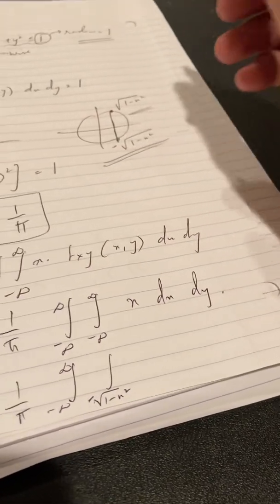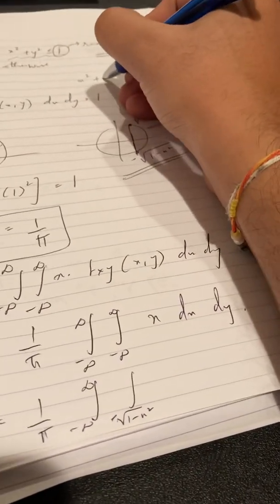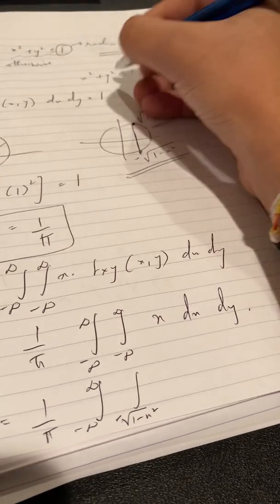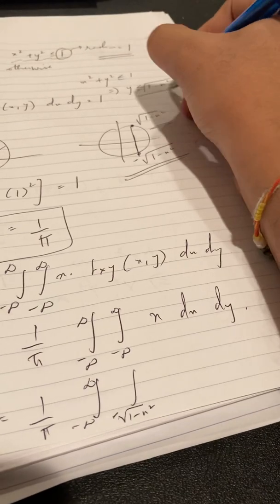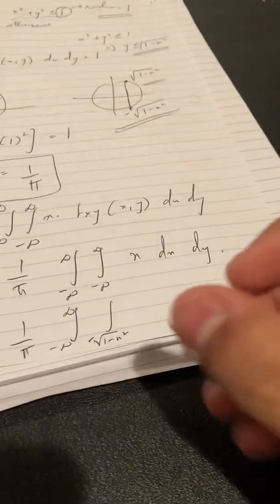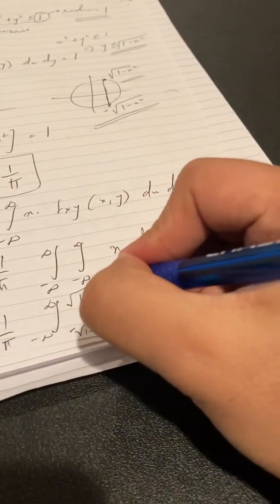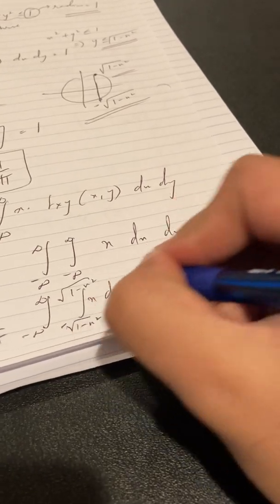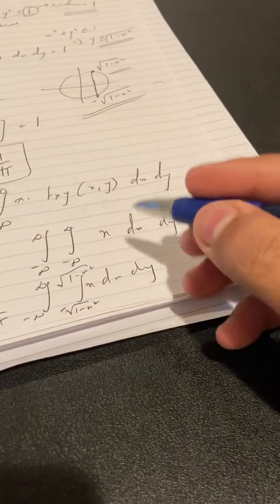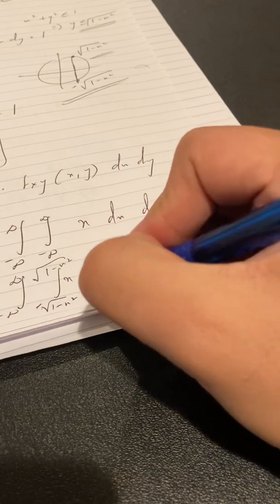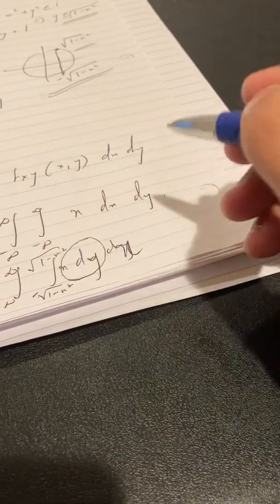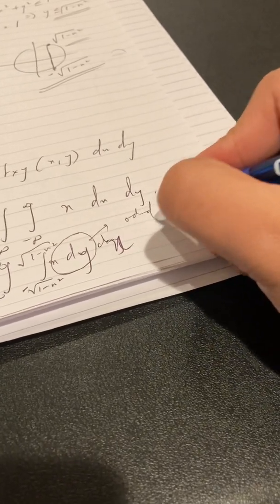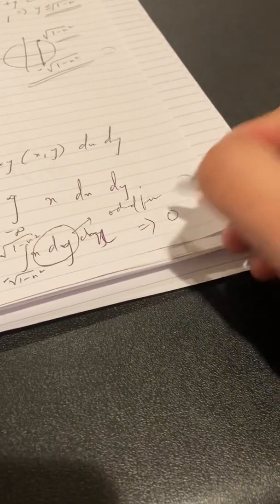Since x square plus y square is less than or equal to 1, y lies between these. Substituting that here, x dy dx, we can clearly see that this is an odd function. That implies that this is 0.